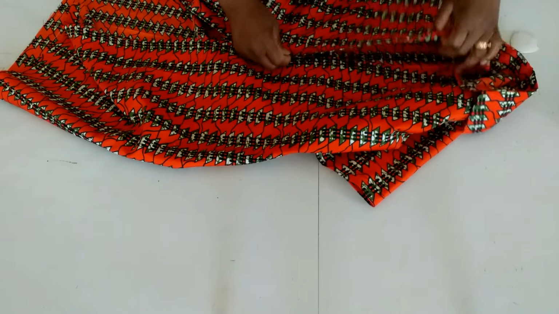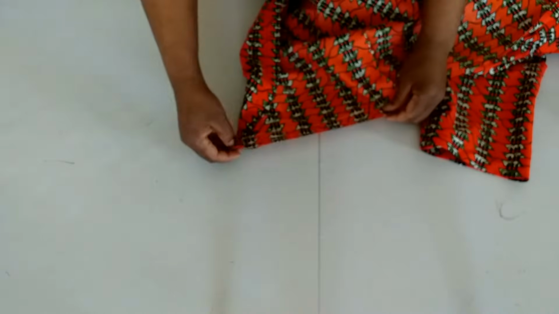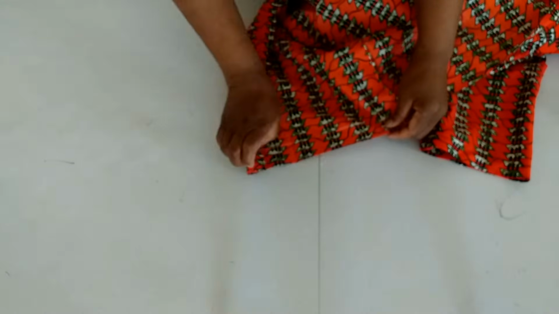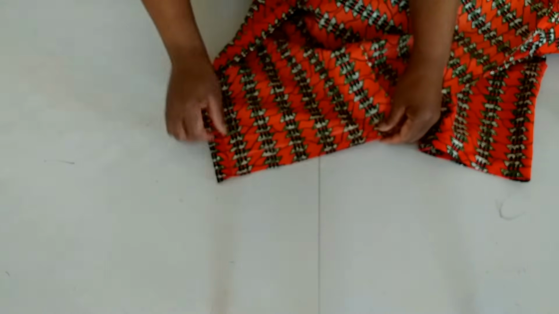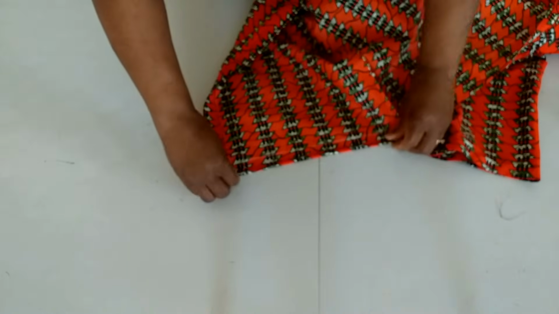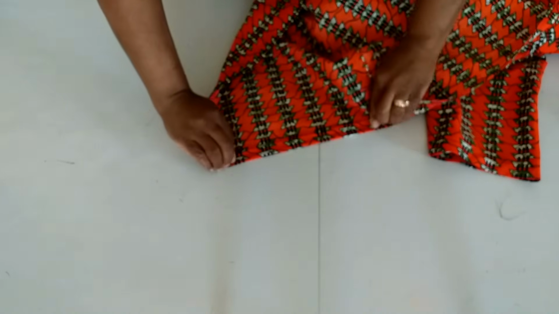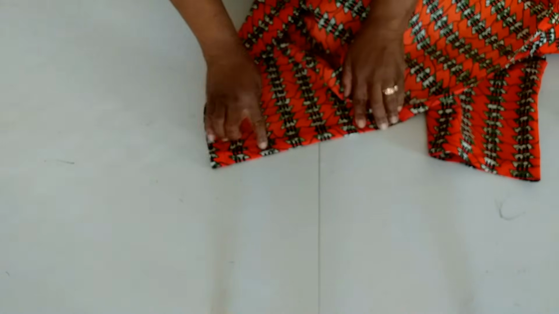What I'll do next is to mark the button. To mark where I'll fix the button and buttonhole. I'll also hem the lower part. I'll fold ½ inch in because I have 1.5 inches. ½ inch in, then 1 inch. I will stitch on it.